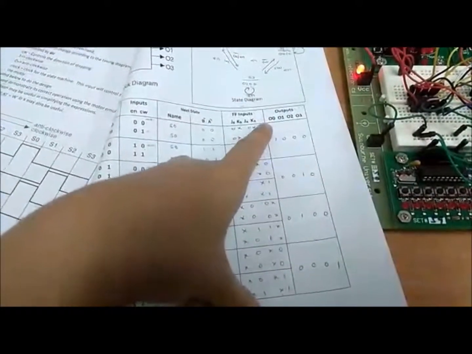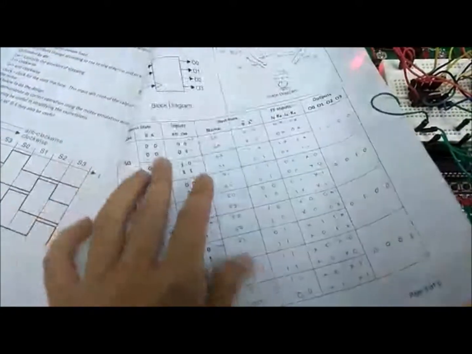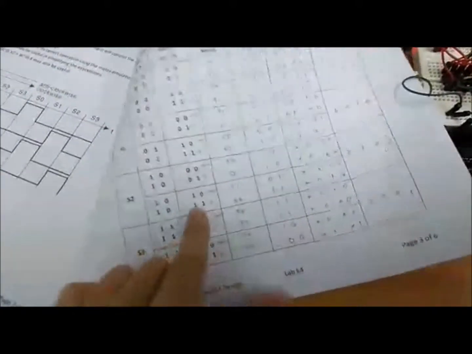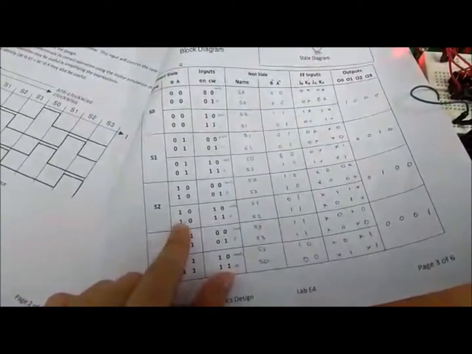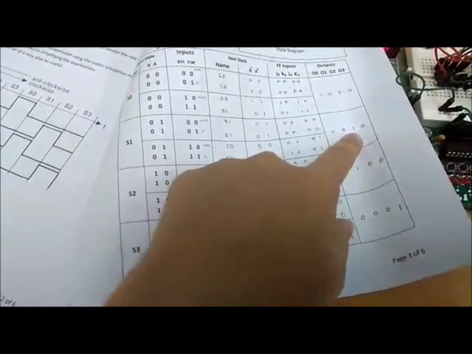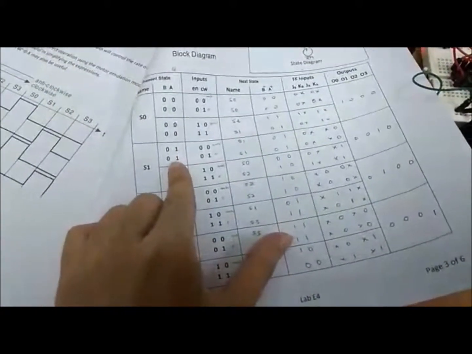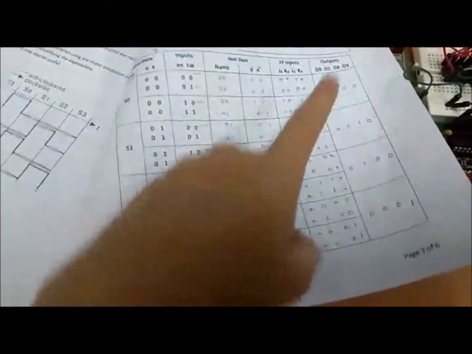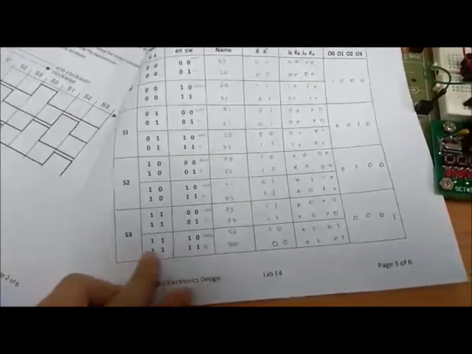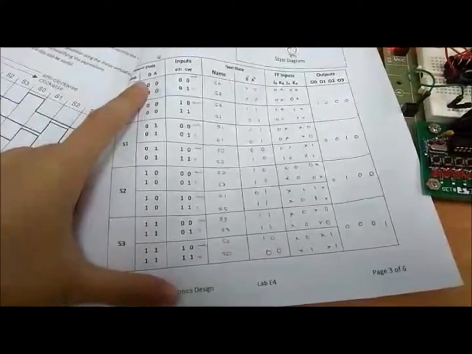Output 0 is 1 when A and B are 0. Output 1 is 1 when B is 1 and A is 0. Output 2 is 1 when B is 0 and A is 1. Output 3 is 1 when A and B are 1.